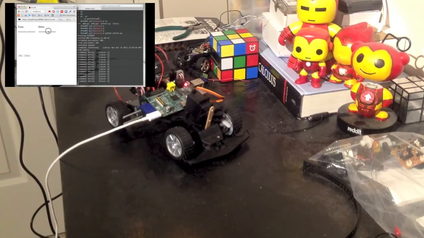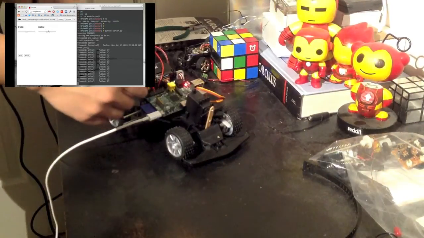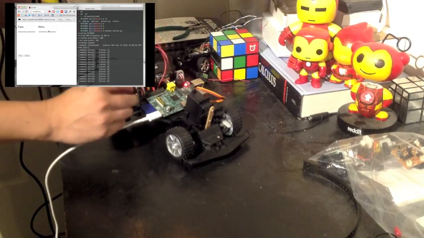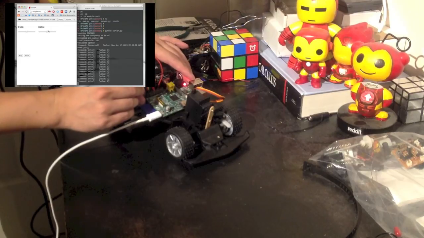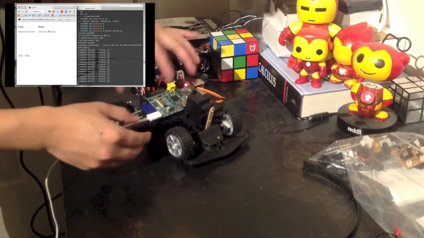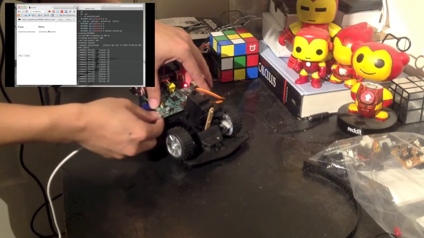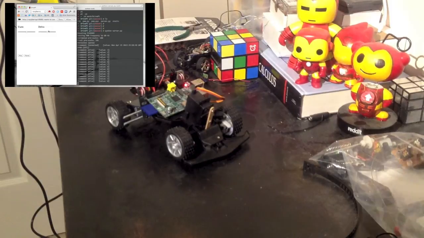Oh my god, it's still connected. This is what I'm gonna do. Totally forgot about this. Hook up the battery directly to the Raspberry Pi. Unplug our wall outlet. No more wires.